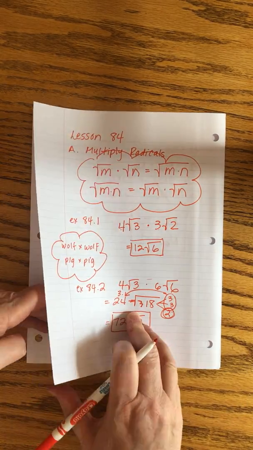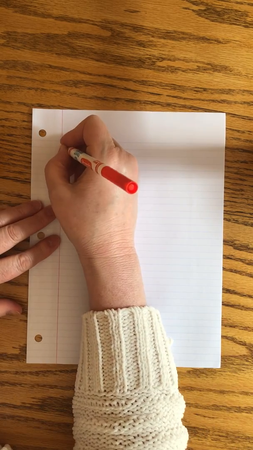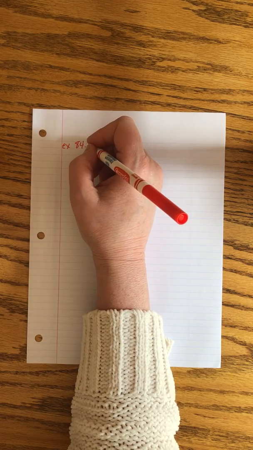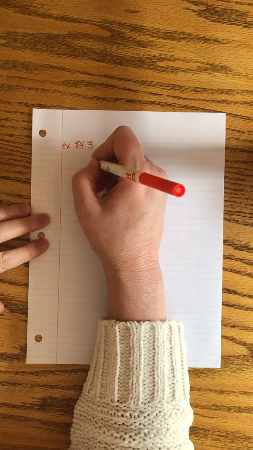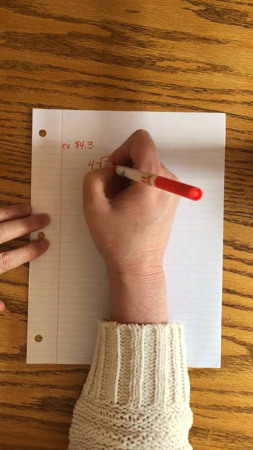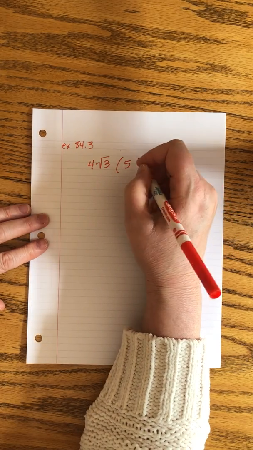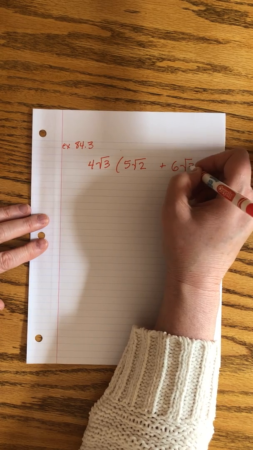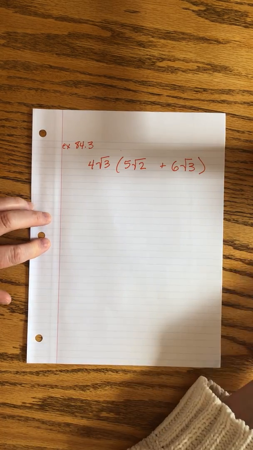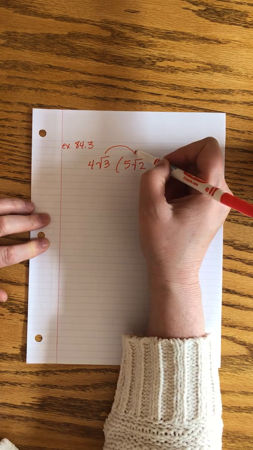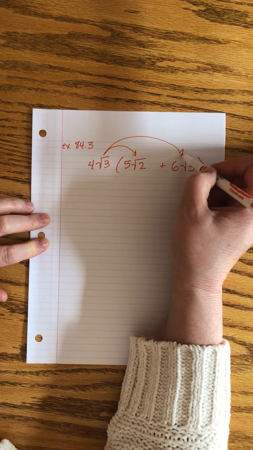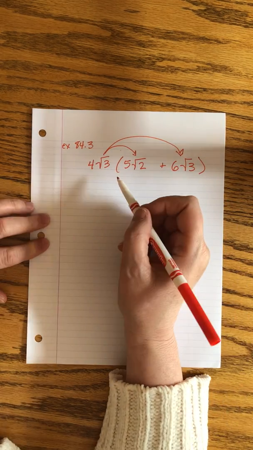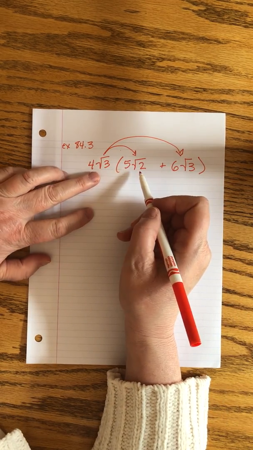Example 84.3. Ready? This is distribution style math, right? Multiplication. We do it just like any other distribution, right? First and second. And we do the same thing, wolf times wolf, pig times pig.